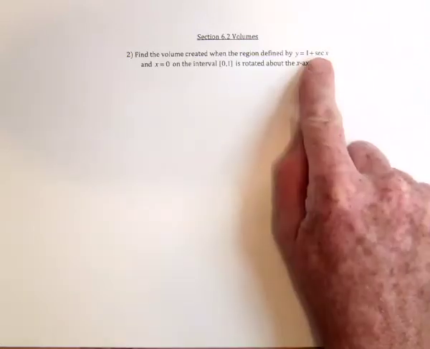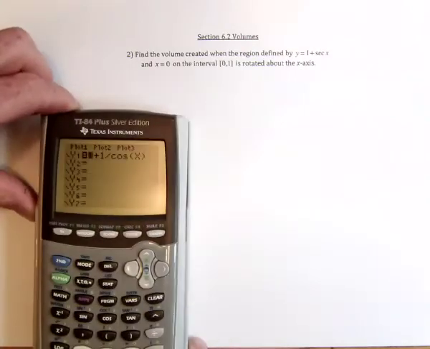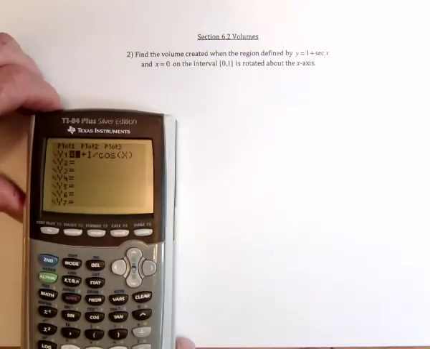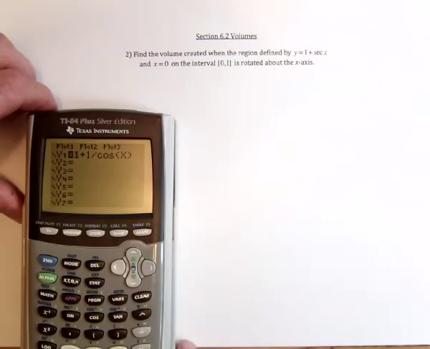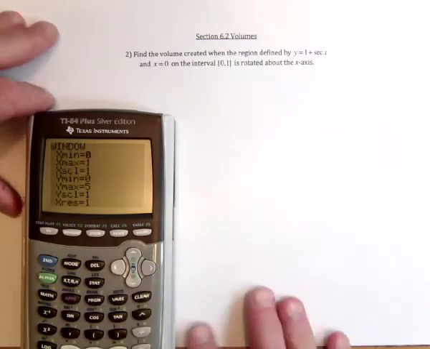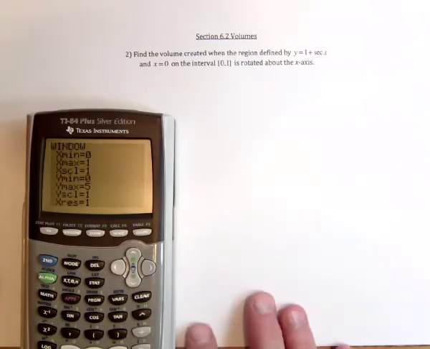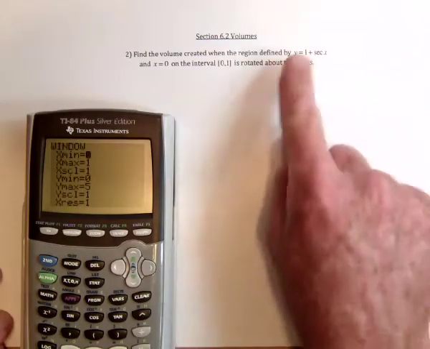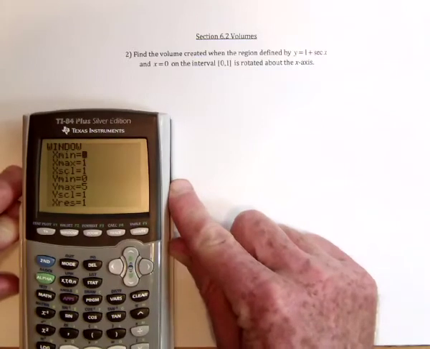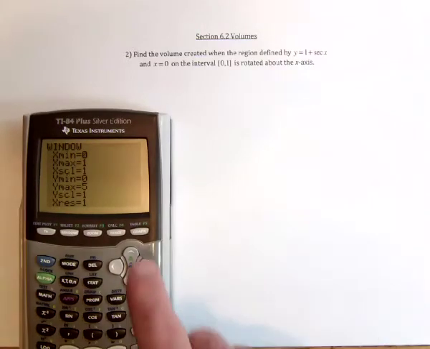So to begin with, take a look at this function on the interval from 0 to 1. My calculator doesn't have secant, so I have to use 1 plus 1 divided by cosine. And then for the window, have the x's range from 0 to 1. And then since this is 1 plus some more, have it go up to about 0 to 5.